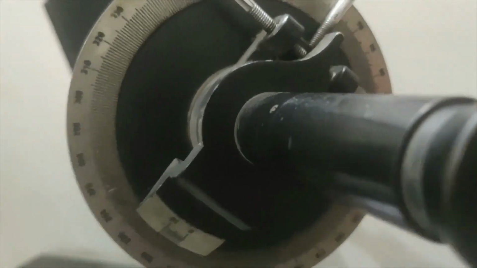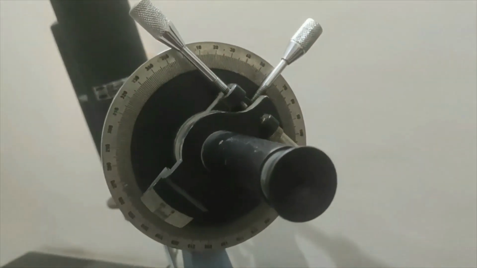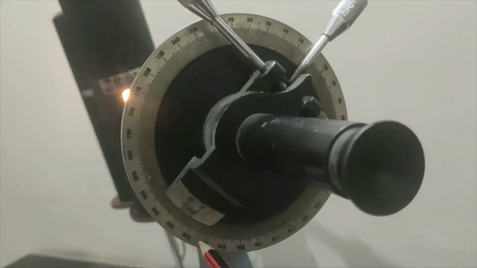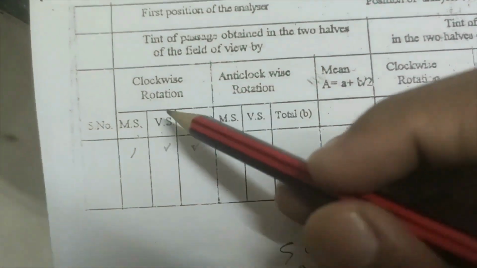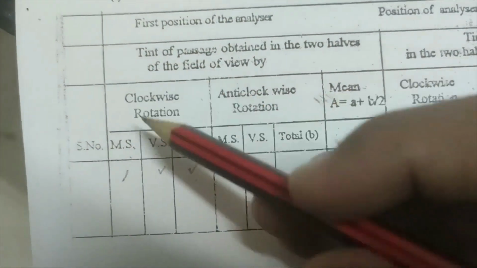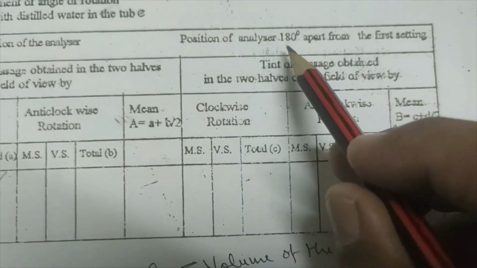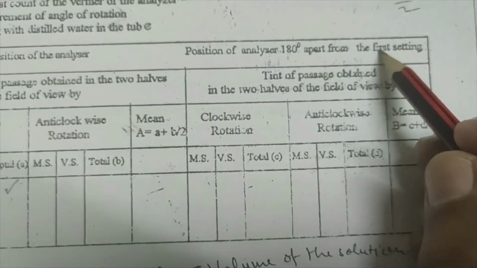While I am moving in the clockwise direction, around here my second position of the tint will be. You can see that the first position of tint while I was moving clockwise was at this position. Then the second position of the analyzer is 180 apart from the first setting.